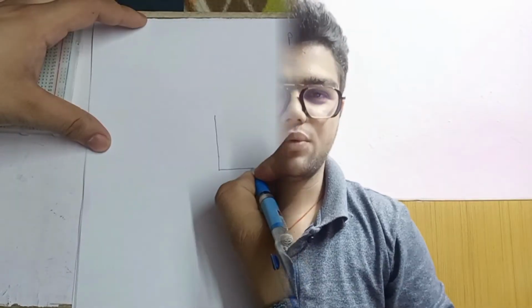Okay, let's start on the block diagram. I will explain step by step so it's easy to understand, then we come to the programming. Okay guys, let's go.